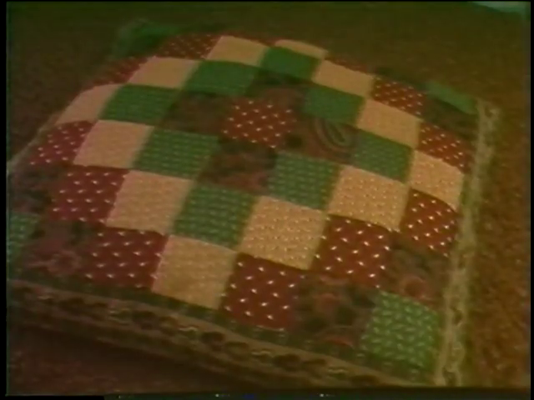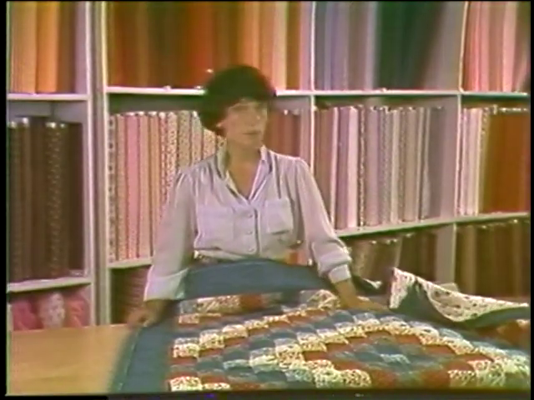Another variation is the many trips around the world. Instead of there being one central square, there are 5 central squares, and so the pattern becomes even that much more intricate. This particular piece is a tablecloth, but you could also make a pillow or a tote bag or a lap throw. The possibilities are endless, and that's really why I like the Trip Around the World pattern. It's very easy to construct once someone shows you how, and the possibilities are endless.